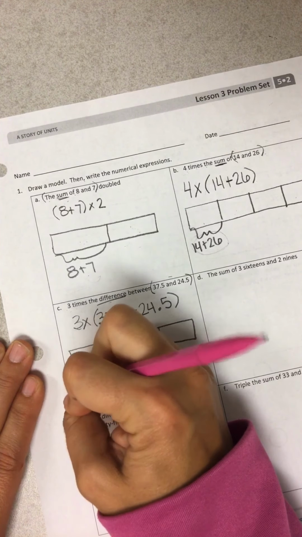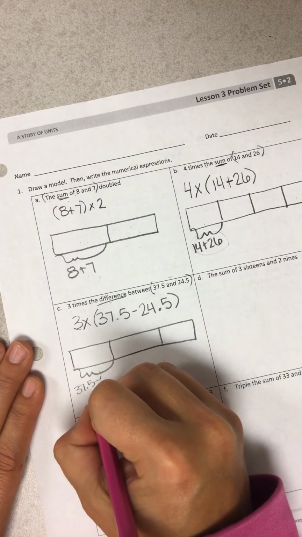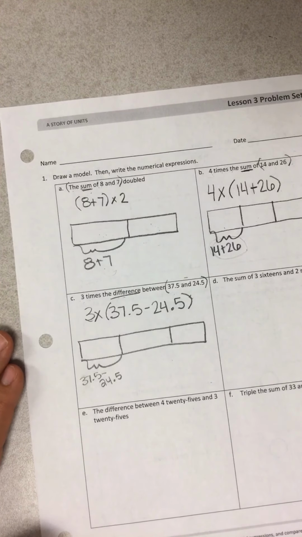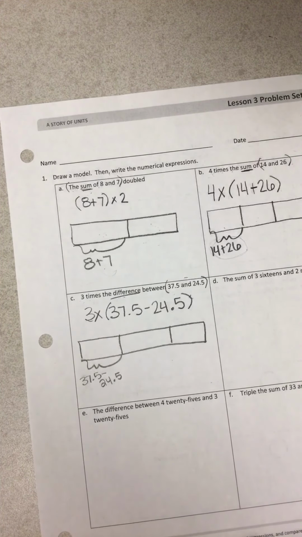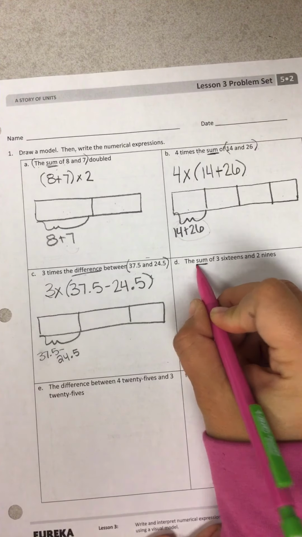37 and 5/10 minus 24 and 5/10. Okay, again, I don't have to write it all those times. Okay, so now I've got the sum. Oh, sum is going to be added.